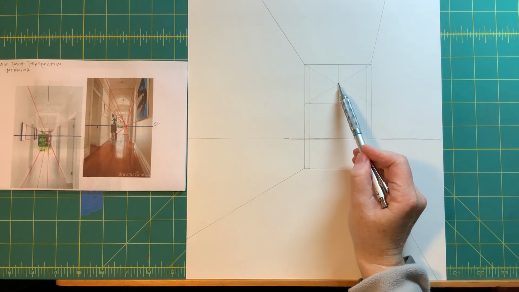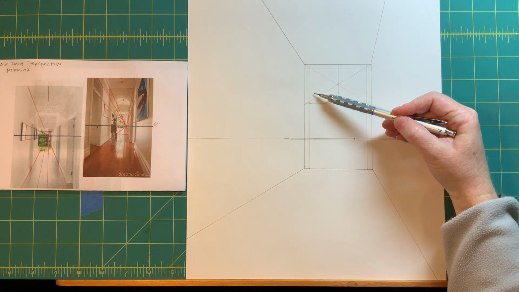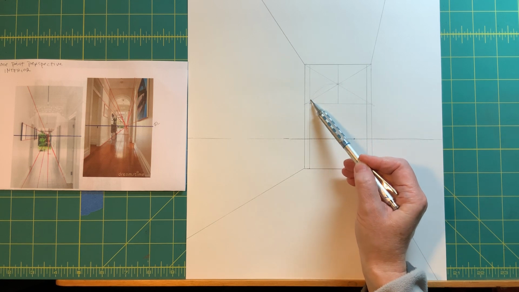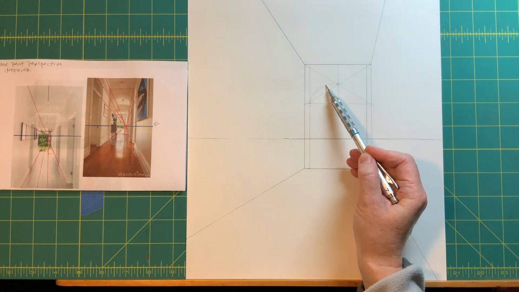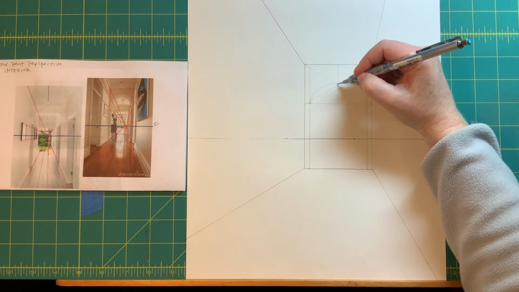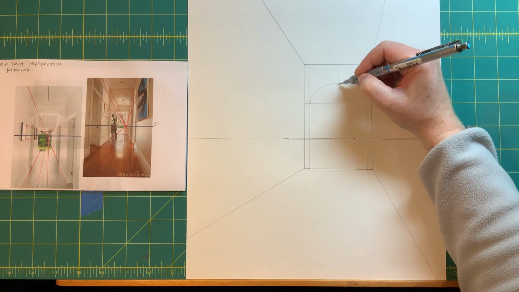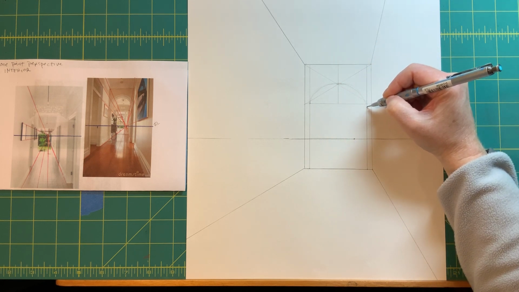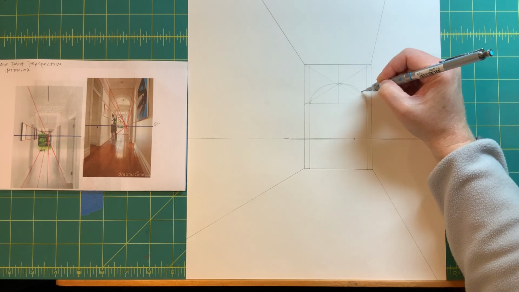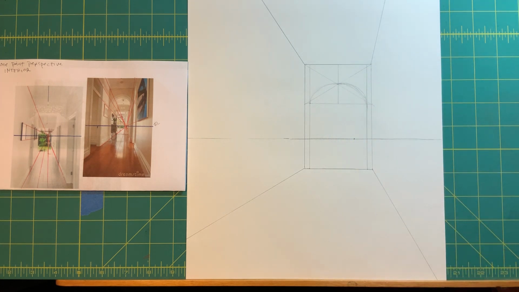And so our archway can be guided by that center point right there, on the right and on the left. Something like that in there. We'll refine that here in a minute.